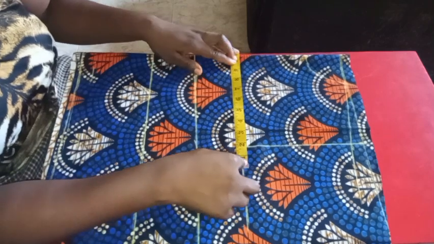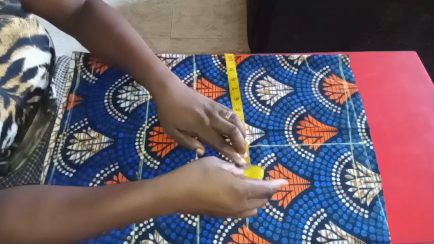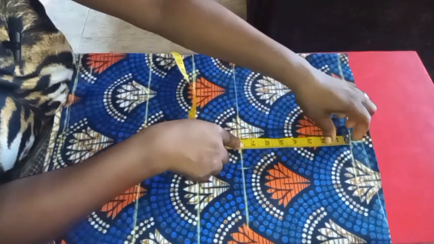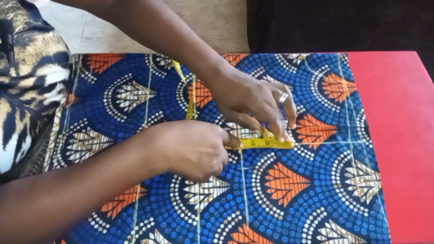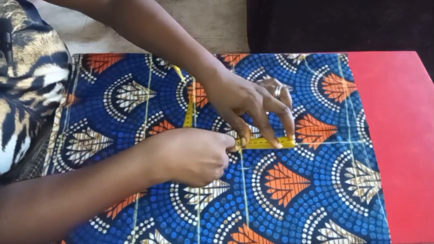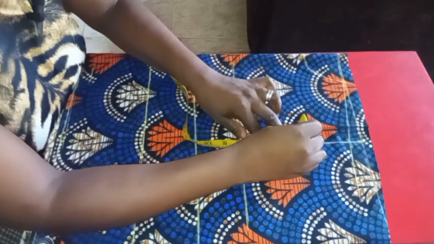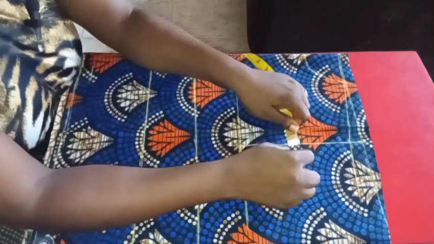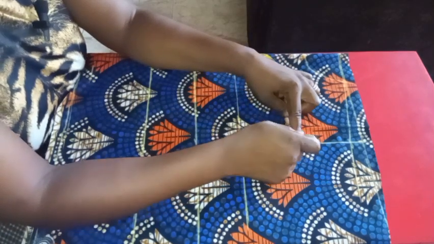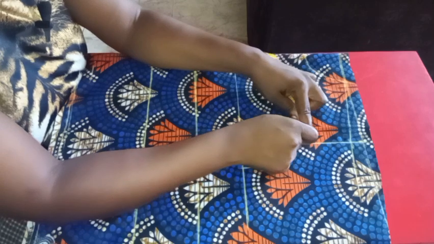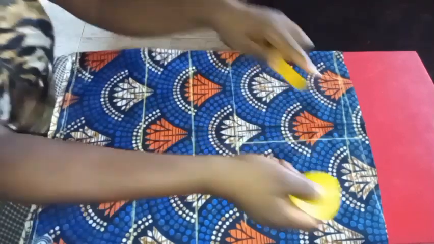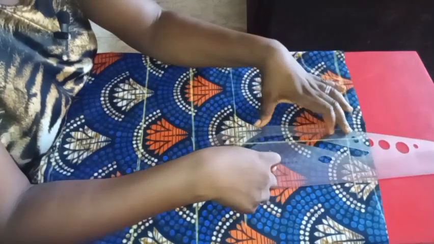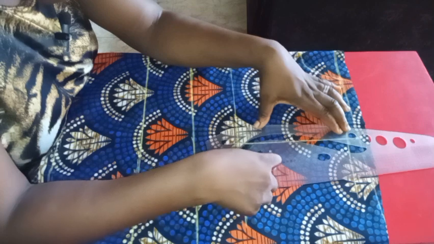Then once I'm done with that, I'm going to go ahead and find the midpoint of my armhole. From the slant is going to give me 8. Dividing it by 2 will give me 4. I'll just go ahead and mark it. Once I'm done marking that, I'm going to go in by 0.5 inch on the midpoint I have identified. Then I will use my armhole curve and connect it from the chest line to the shoulder line, as you can see me doing right now.